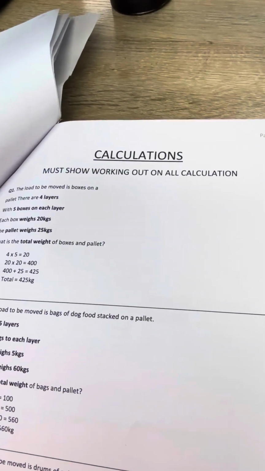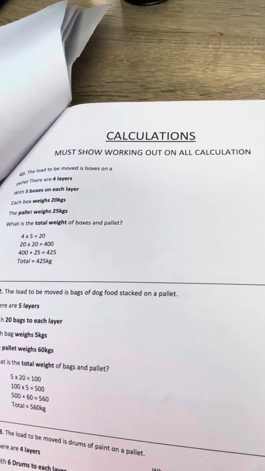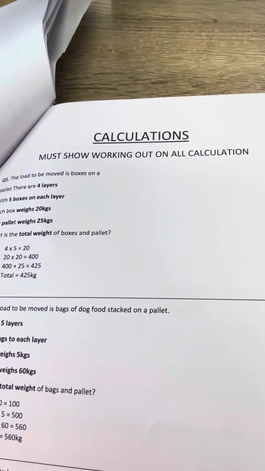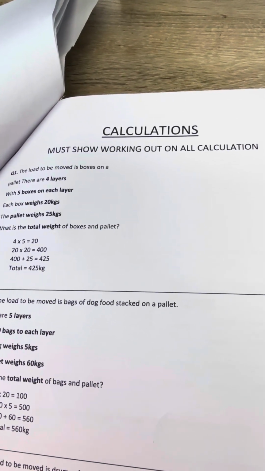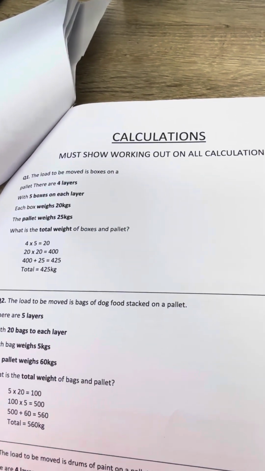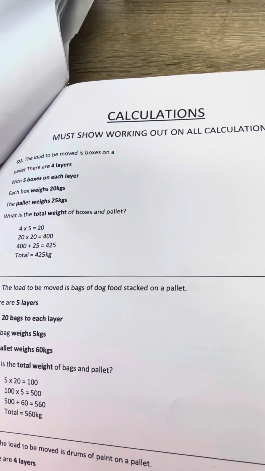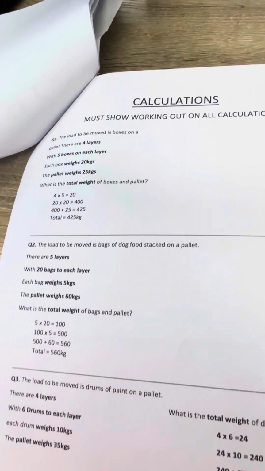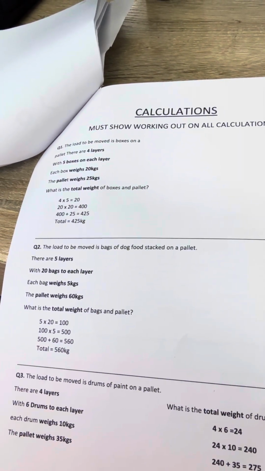The load to be moved is boxes on a pallet. There are 4 layers with 5 boxes on each layer. Each box weighs 20 kilos. The pallet weighs 25 kilos. What is the total weight of the pallet? 4 by 5 is 20. 20 by 20 equals 400. 400 plus 25 is 425. The total is 425.